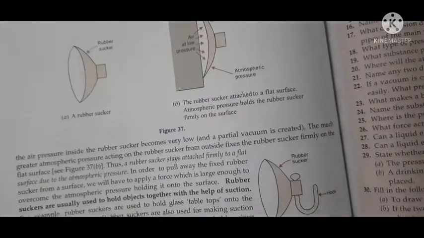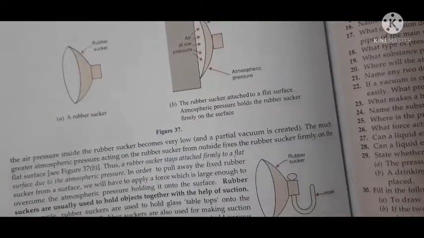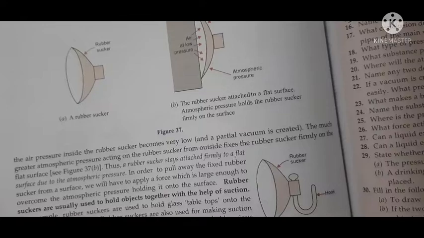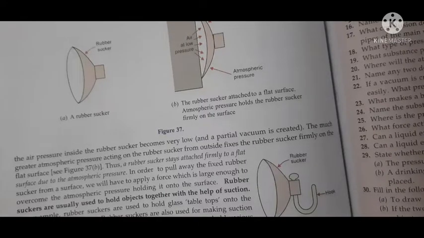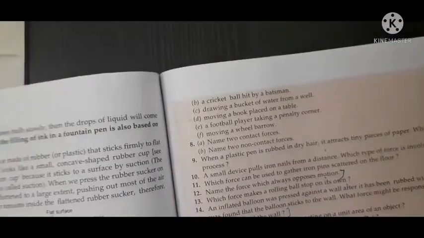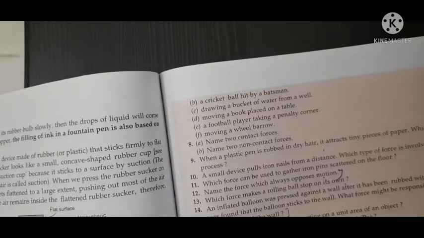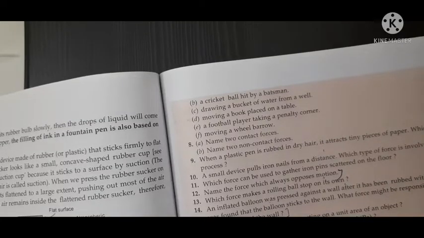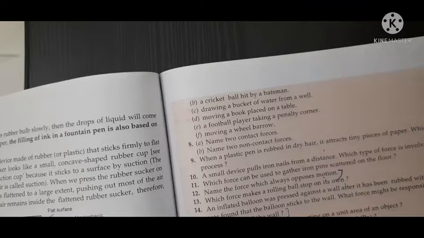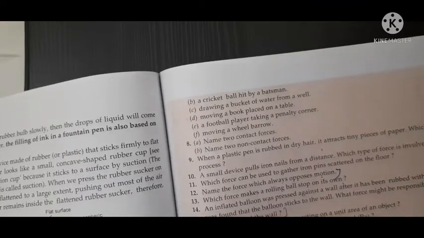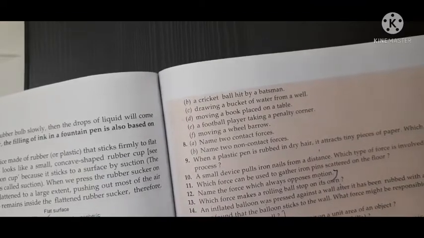Page number 208, please mark the homework. Question number 2, then question number 17. Question number 2 and question number 17.